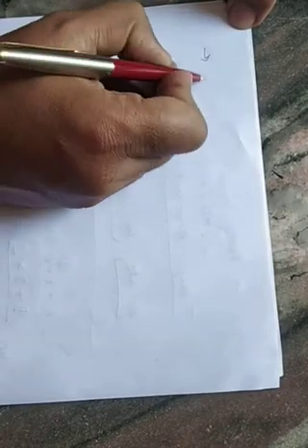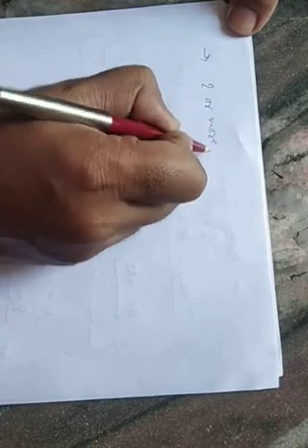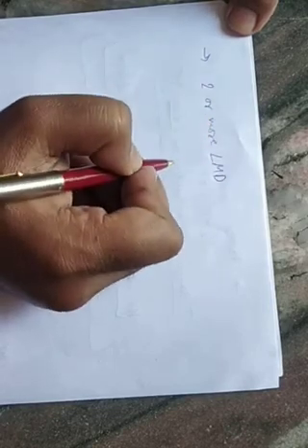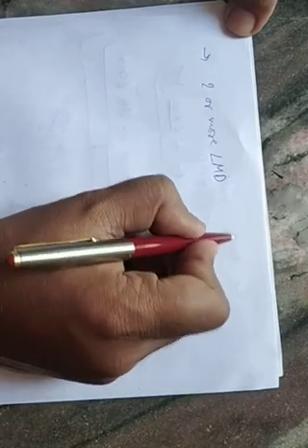Now, when can you say that any particular grammar is ambiguous? What you need to do to prove that the grammar is ambiguous, please be careful: if for any grammar, with respect to any string, you are able to generate two or more leftmost derivation trees for that string.